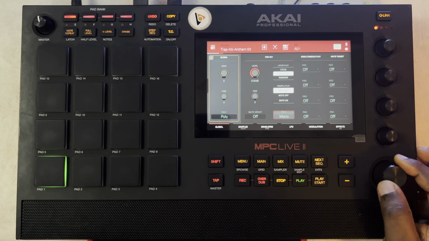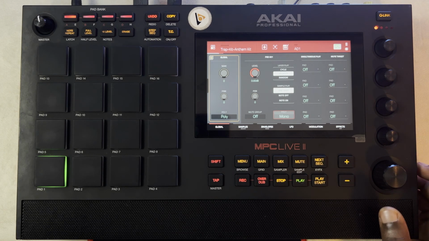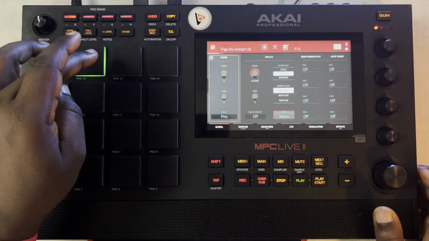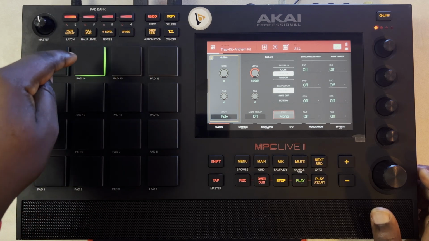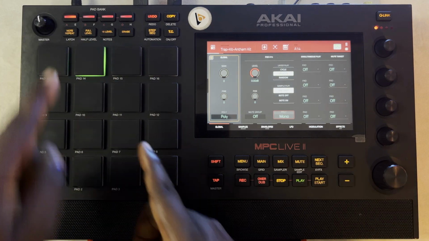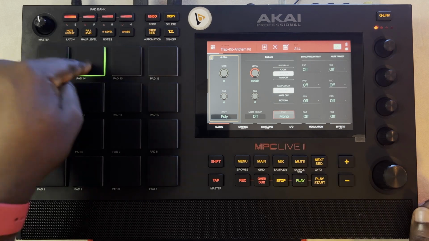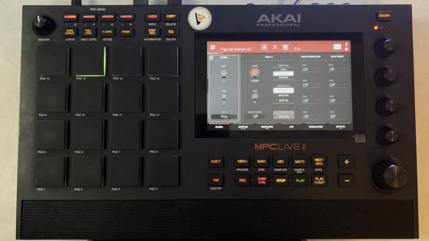Let me try something else that will do good justice to this. Yes, this. You can see it's on mono. So each time I strike it, it cuts off the previous one that is playing and it restarts from the beginning and then plays to the end.